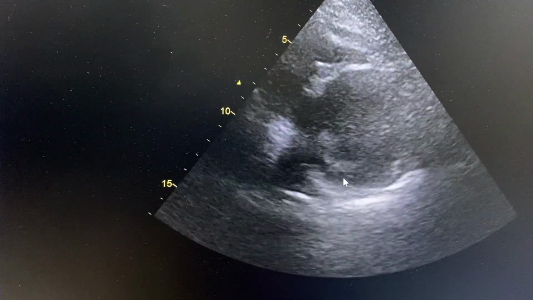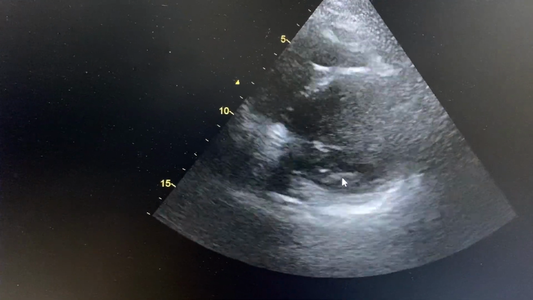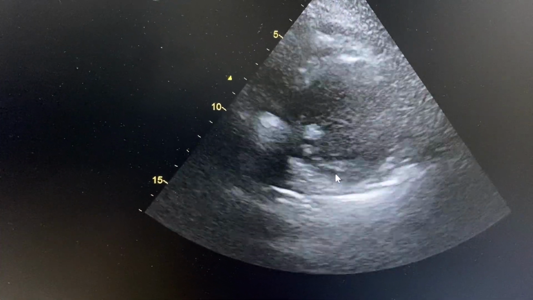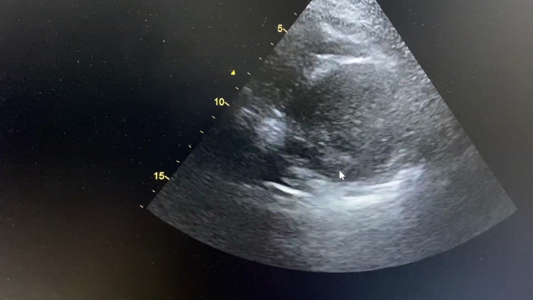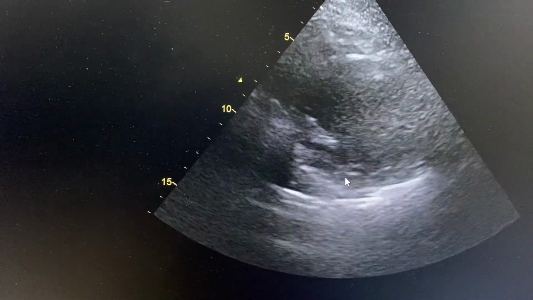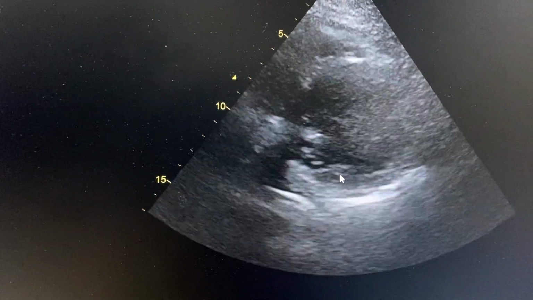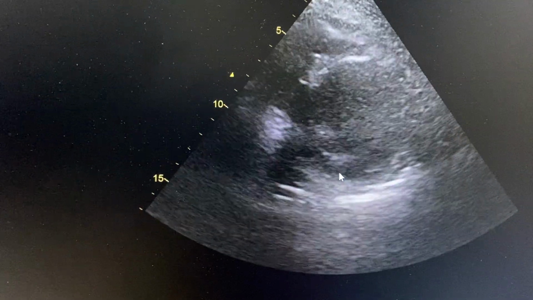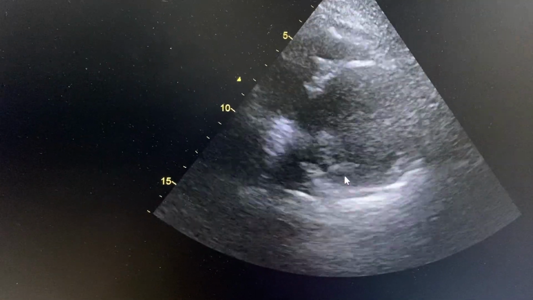This is a patient who had PCI in 2019. So that's how we can summarize. I'm just showing you the wall motion abnormalities. We are going to see more views. The windows were not clear on this patient, but this is an example of wall motion abnormality.